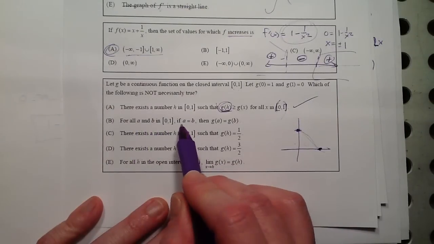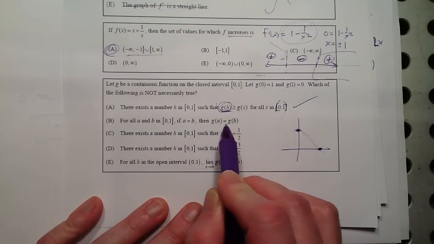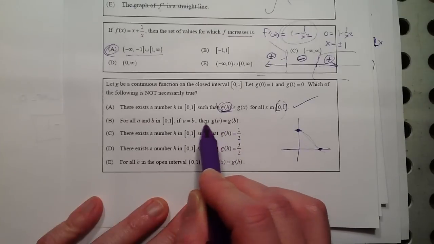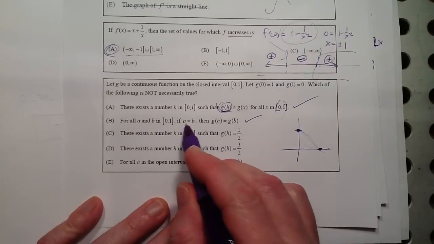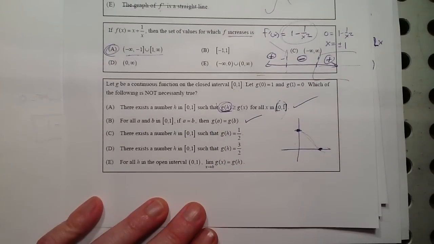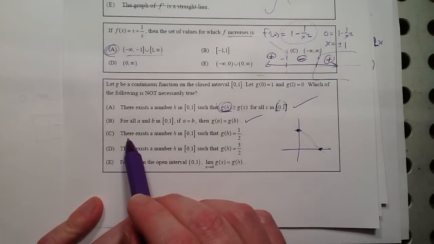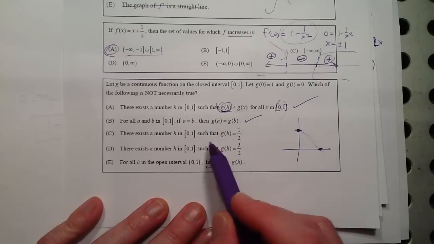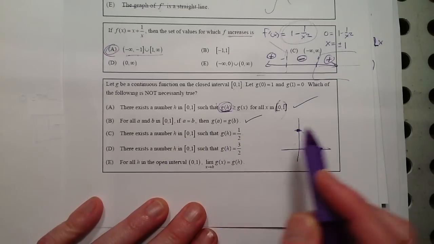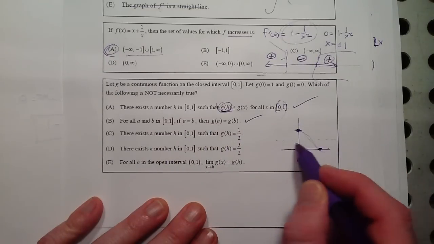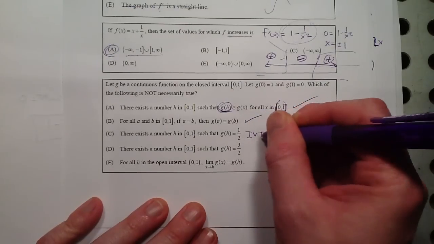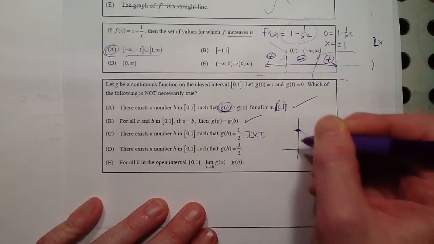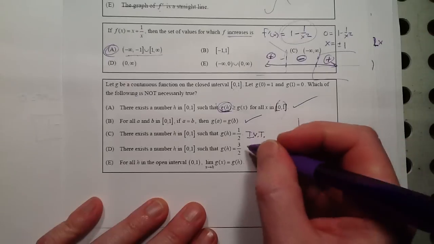For all a and b, if a equals b, then g of a equals g of b. Well, yeah, I think we could have known that in Algebra 1. Sure. There exists a number h such that g of h equals 1/2. Does it have to cross the line 1/2? Sure does. That's the IVT, baby. Intermediate value theorem. It's got to cross all the y values.